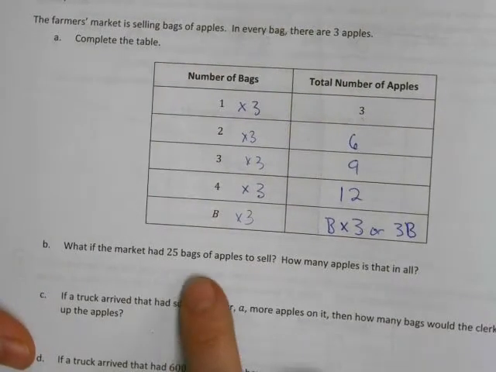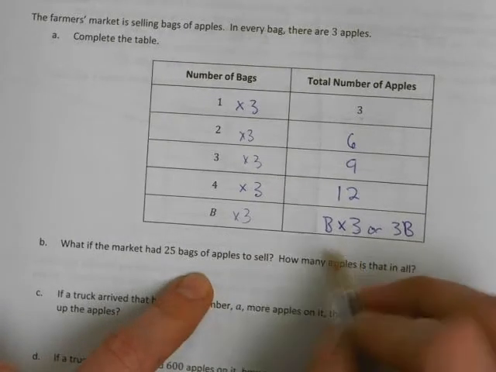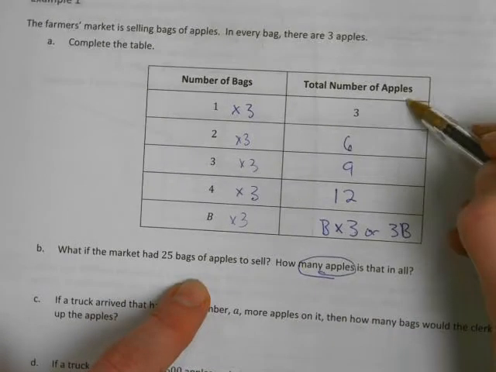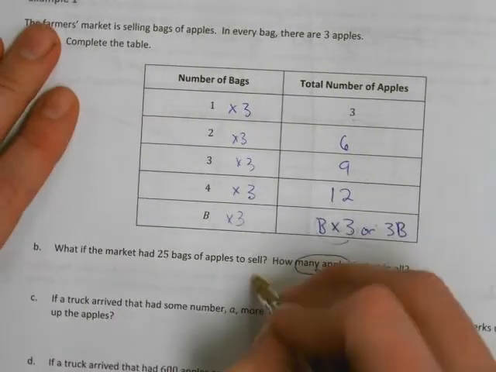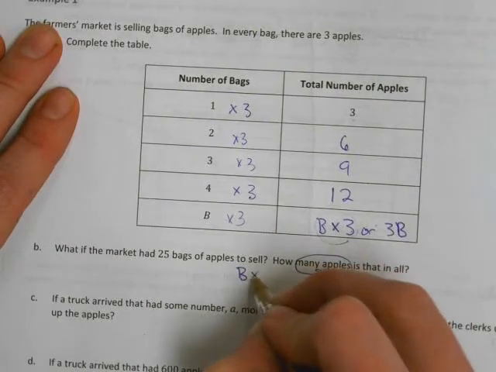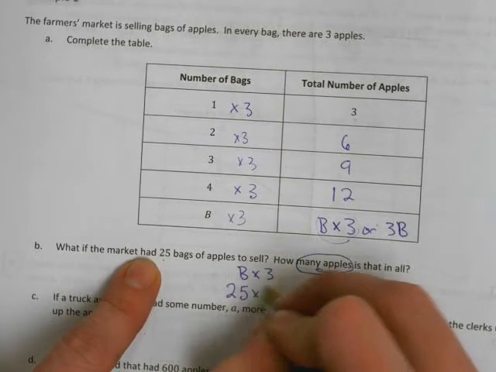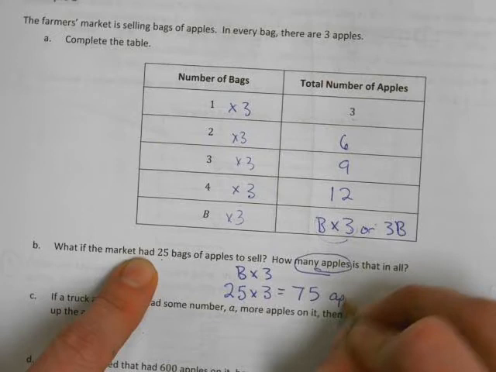Now, what if the market had 25 bags of apples? They want to know how many apples, so I'm going to go over here to my apple side. I'm going to go down here, and it says this is my expression. So my expression is bags times 3. There are 25 bags. I plug in 25, multiply by 3, and that's 75 apples in all.